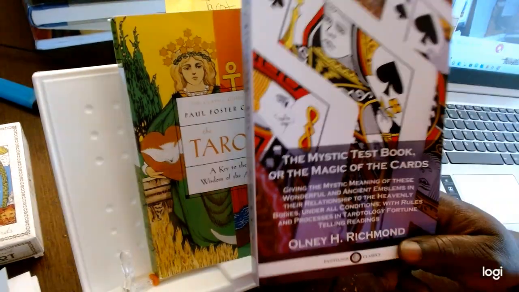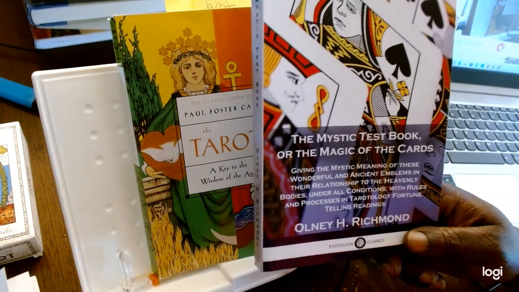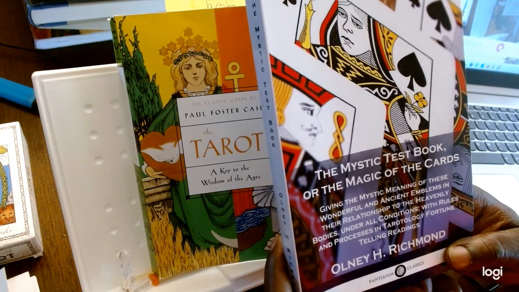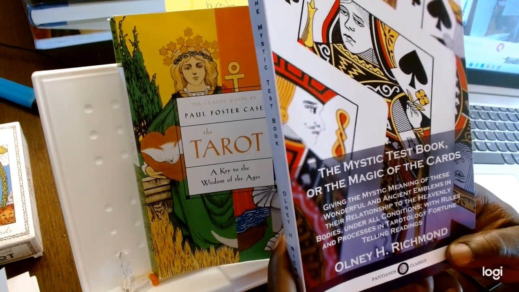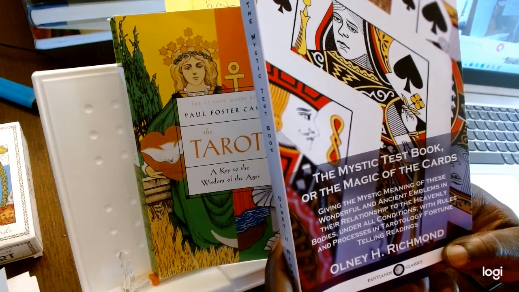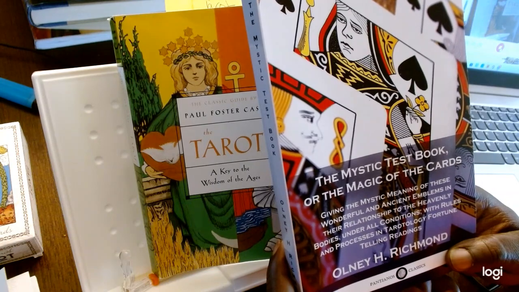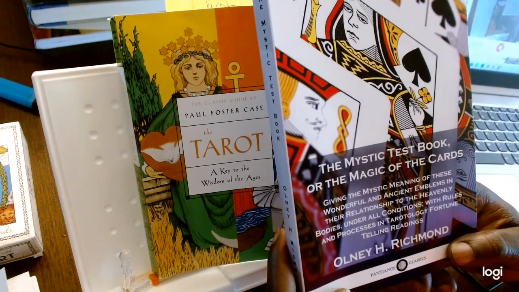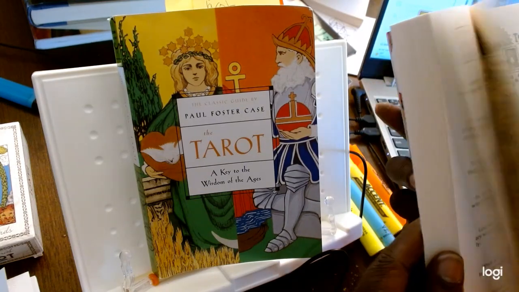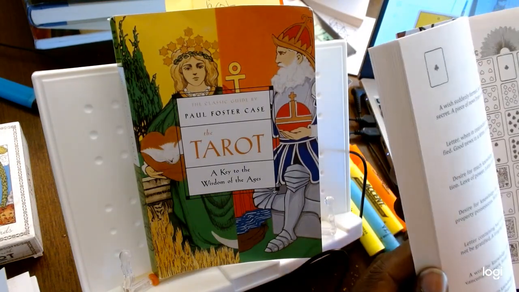Another book that I'm definitely going to be reading is the Mystic Test Book, or The Magic of the Cards, giving the mystic meaning of these wonderful and ancient emblems and their relationship to the heavenly bodies under all conditions, with rules and processes in tarotology, fortune-telling readings by Olney H. Richmond. This is a book that I got because it treats the average playing deck in the same way that you would treat tarot.